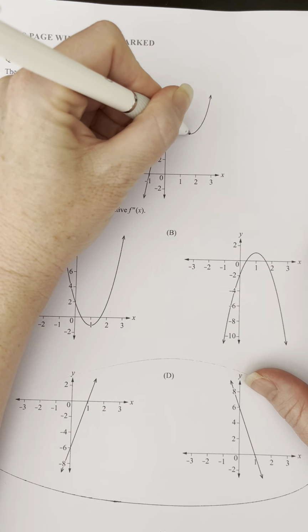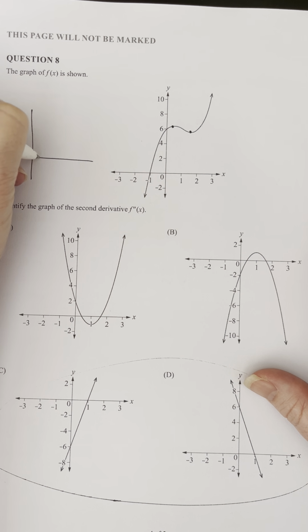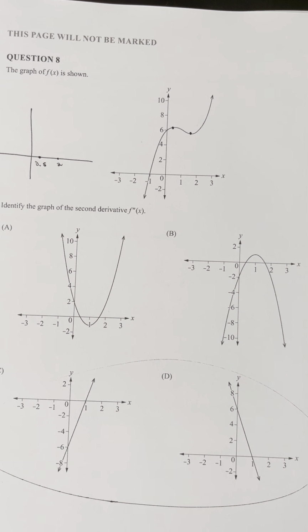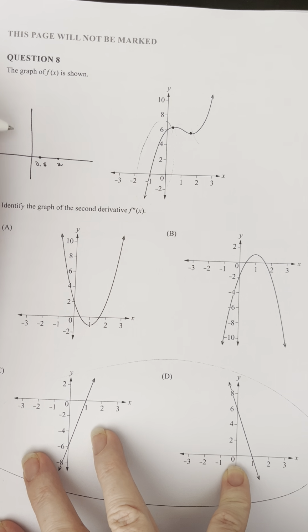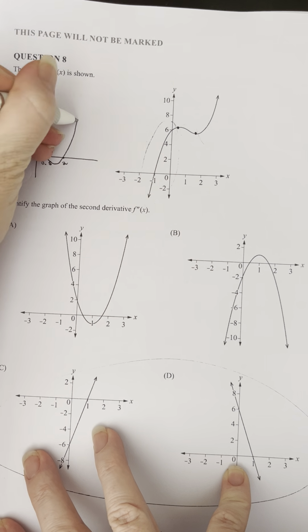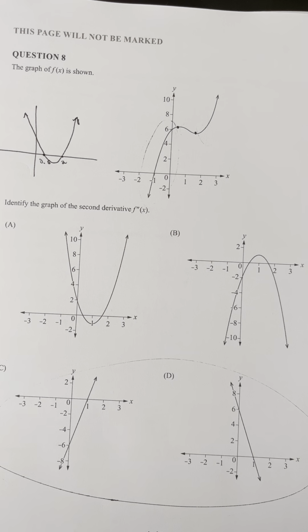So I've got one here and one here. So I know that the function is going to have a stationary point at, looks like 0.5 and a 2. And so then I look at the gradient here. So it's positive, negative, positive. So we've got positive, negative, positive as our derivative function. We're then going to do again of that and graph its gradient function, which would then be the second derivative.